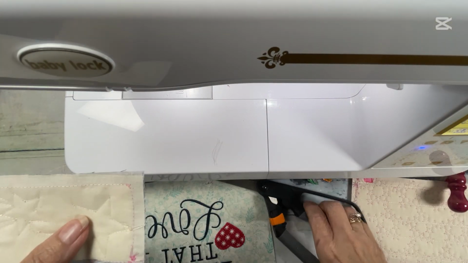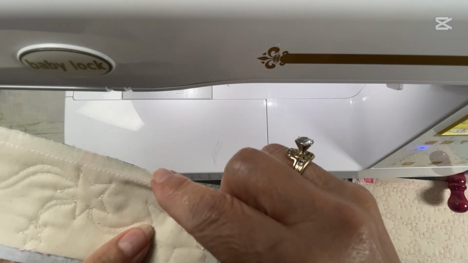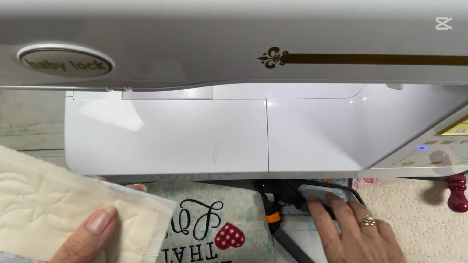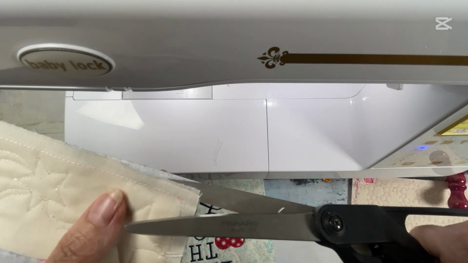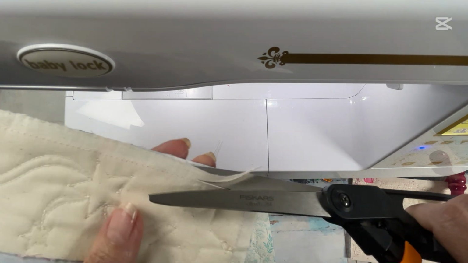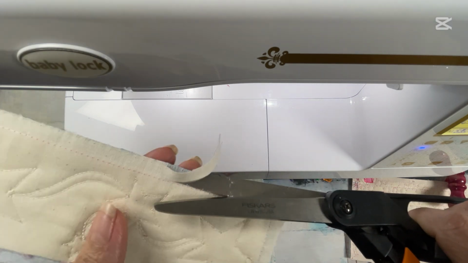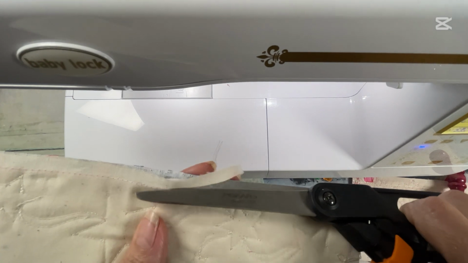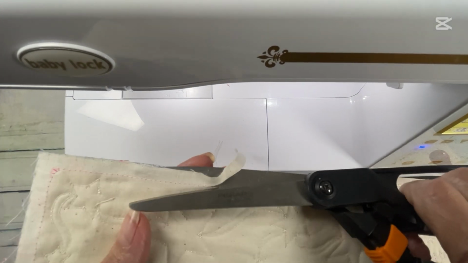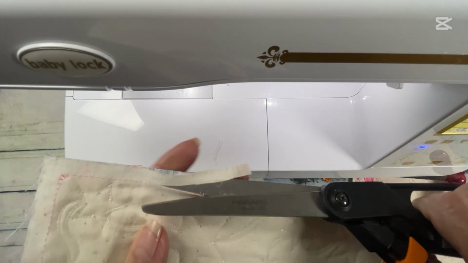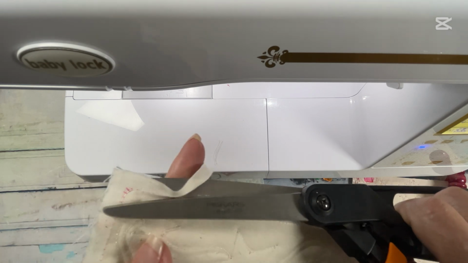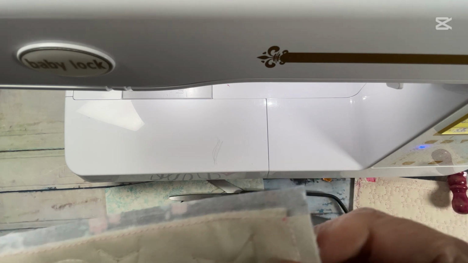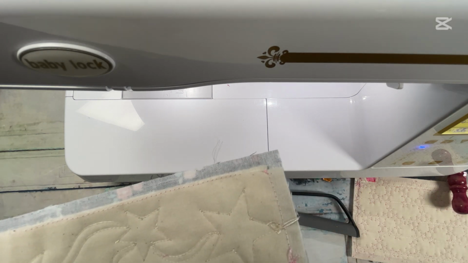So that basting is out, and I can fold this back and just cut it so that when I go to sew this to the blocks next to it, there will not be any of the muslin, which again is my stabilizer, in the seam allowance, and it will just help it to be less bulky. So let me finish this block and we can get this sewn together.